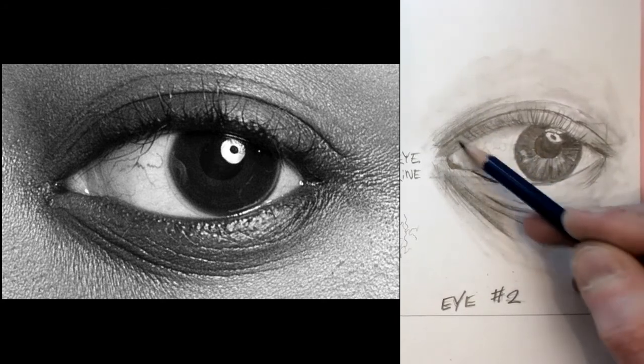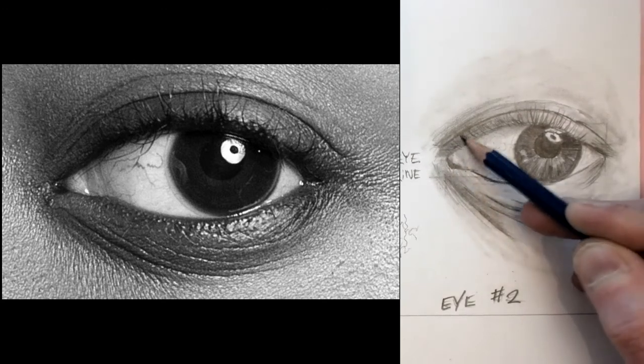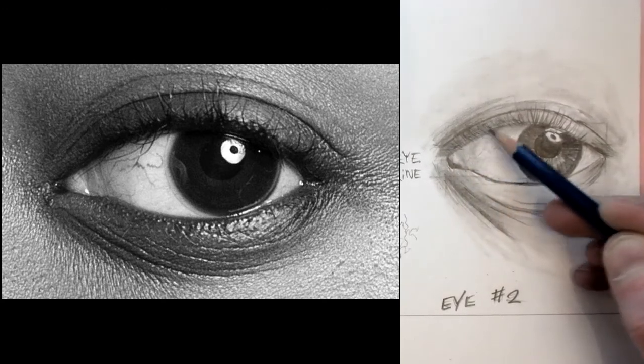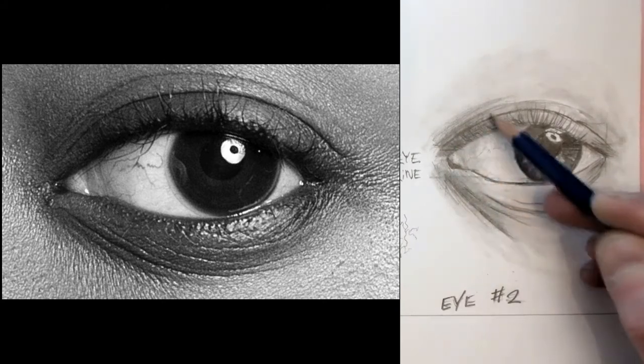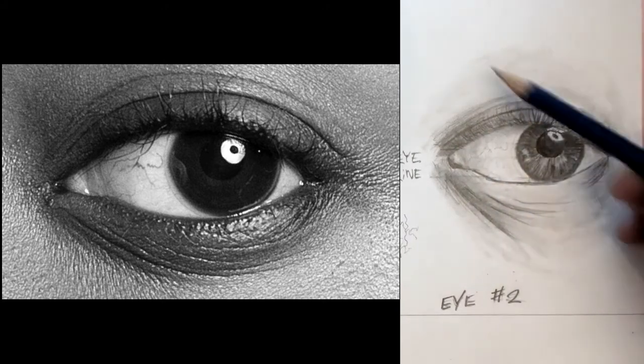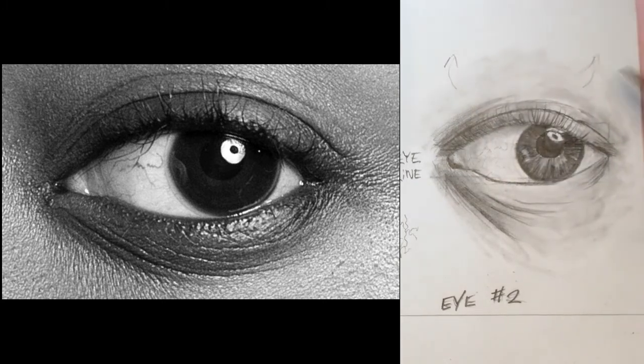Now we even have some eyelashes that are falling over the white of the eye, so we can see those as well. There aren't very many of them, maybe 3 or 4, but we'll be sure to add those. Remember your eyelashes on this side curve that way, and on this side they curve this way.